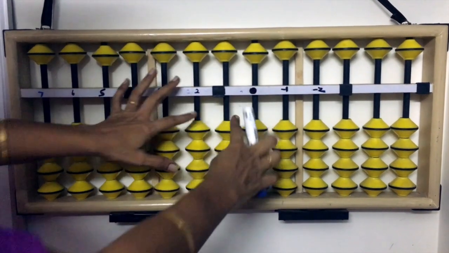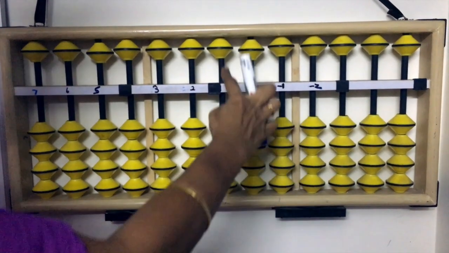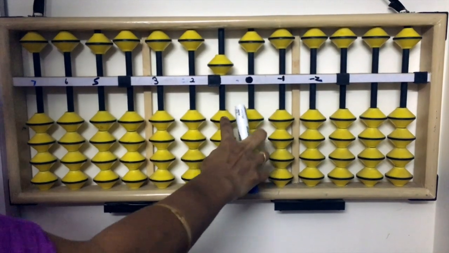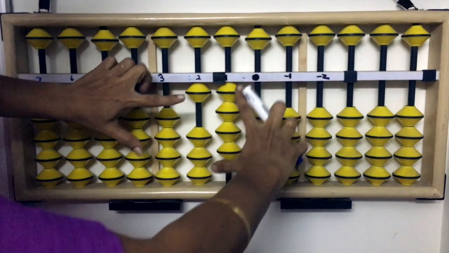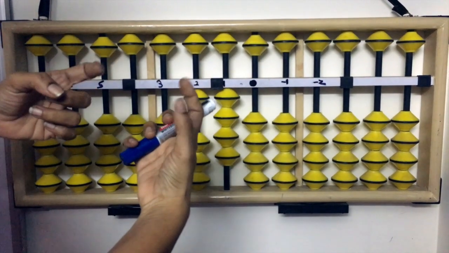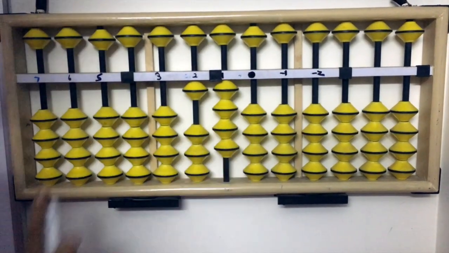I'm going to do it again. To add 9, 5 plus 9, 5. To add 9, see? Plus 4 minus 5 plus 10. Simultaneously, these 3 fingers should go up. So the answer is 14.